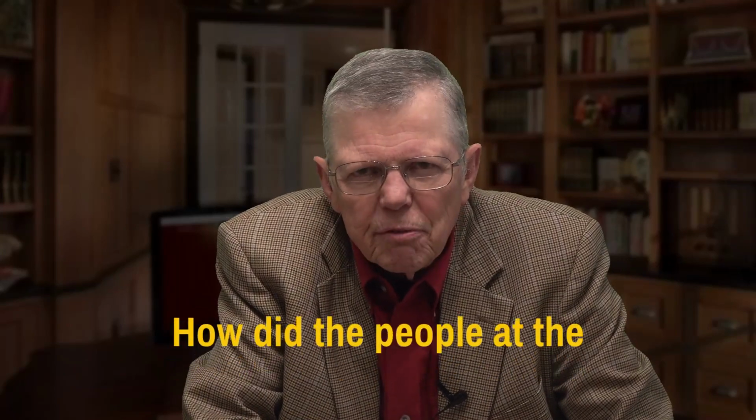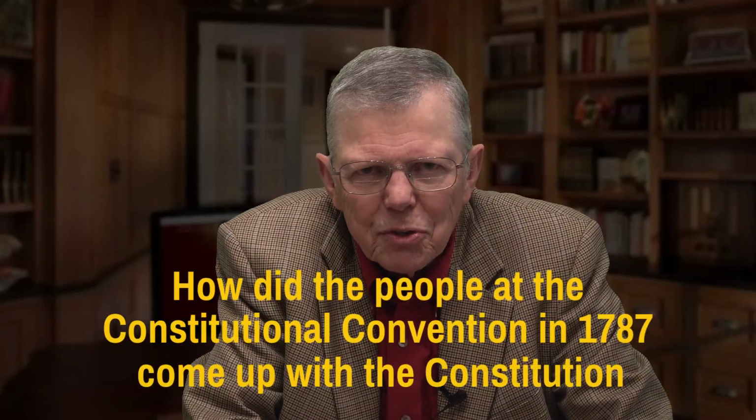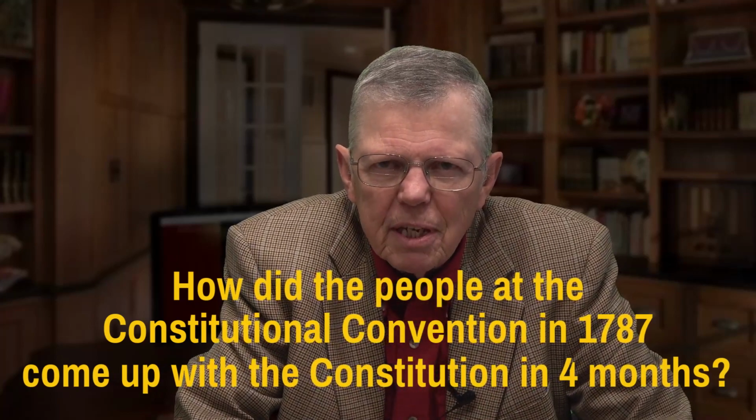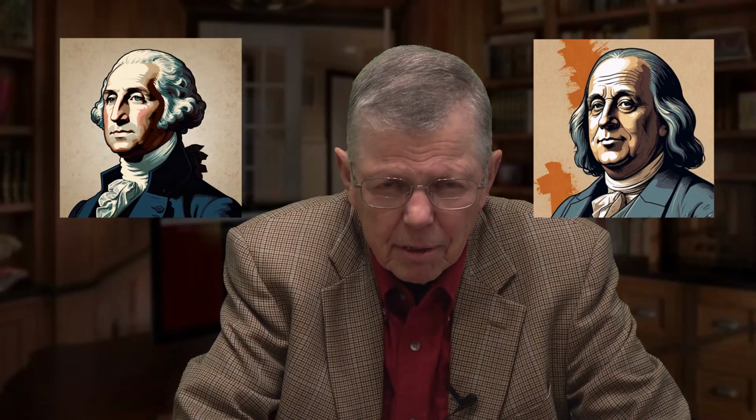Let's move on. How did they do it in 4 months? The Constitutional Convention almost fell apart several times over some key issues. A couple of them were very, very emotional as well as difficult. George Washington and Benjamin Franklin were two people that held the convention together. Washington had been the commander-in-chief of the Army during the Revolutionary War, and was the most well-known and popular person, not only in America, but he had gained a reputation worldwide.